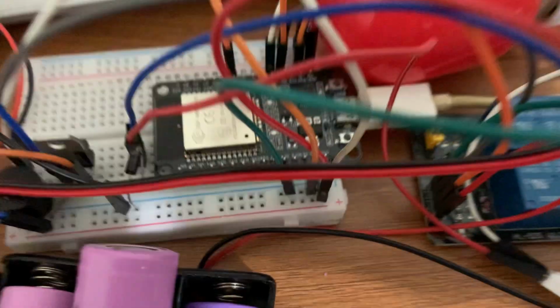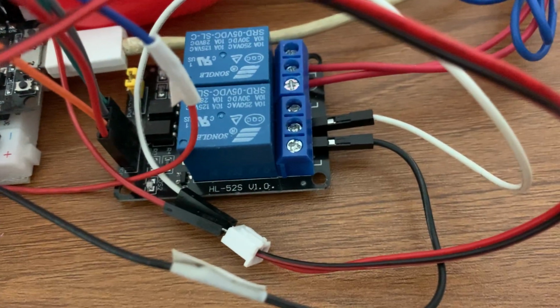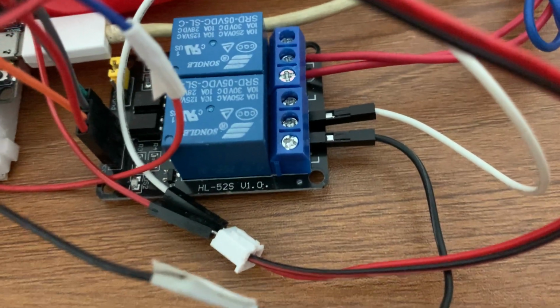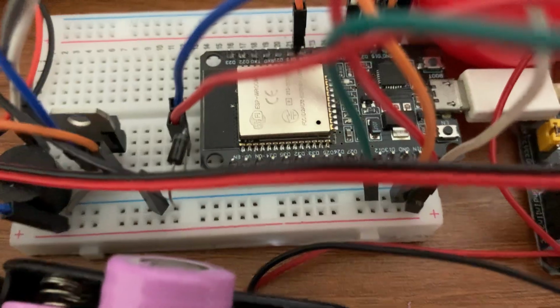So for switching these high voltage loads using the low voltage DC control signals generated by the ESP32 board, I have used this 2-channel 5-volt relay module. The 2-channel 5-volt relay module is used to switch the high voltage loads using the low voltage DC control signal generated from the ESP32 board.